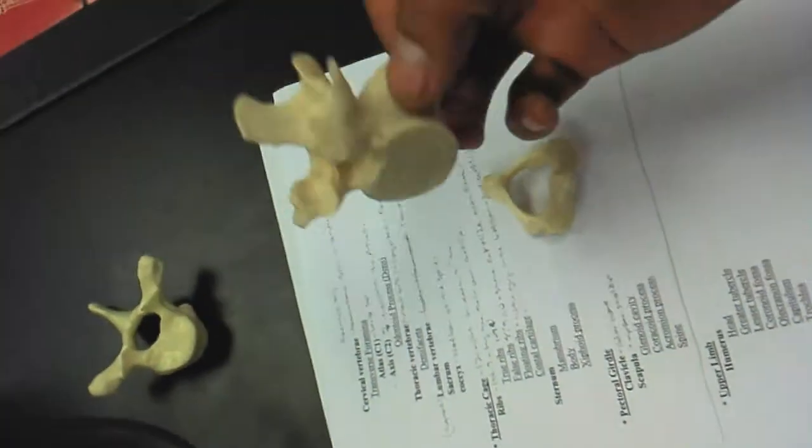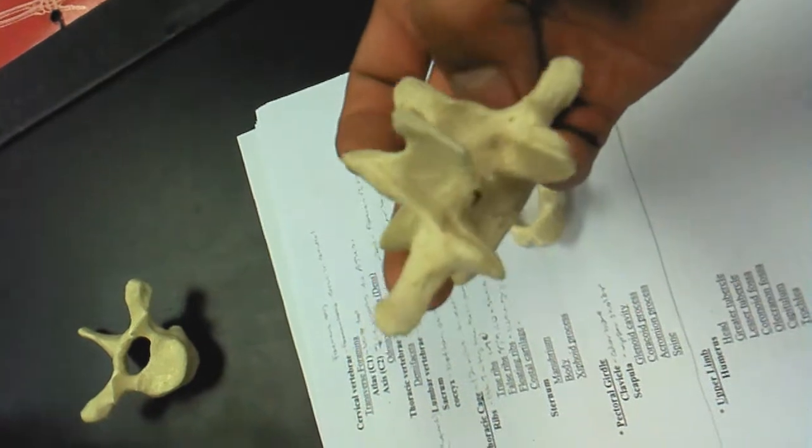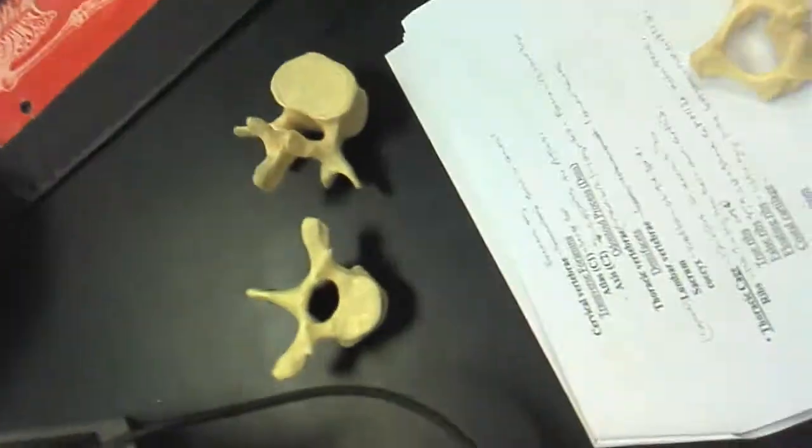The lumbar vertebra are made of 5 of them, and they have this particular shape. Thoracic, there are 12. Cervical, there are 7.